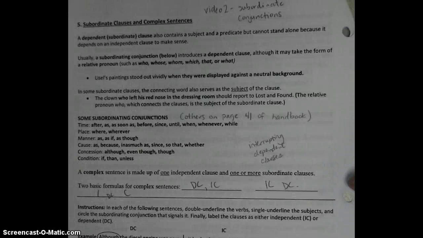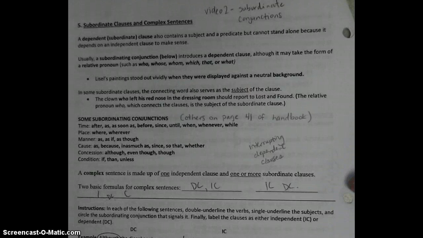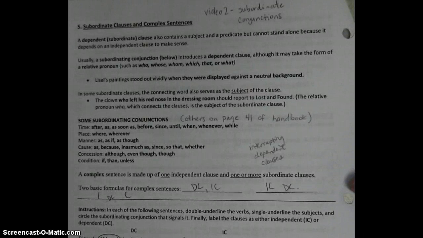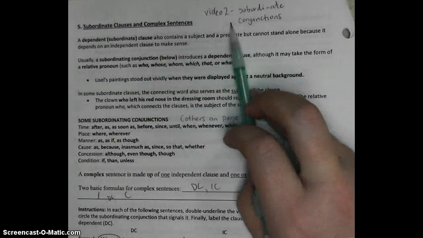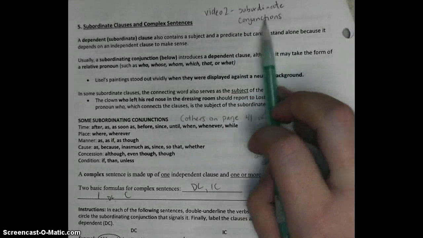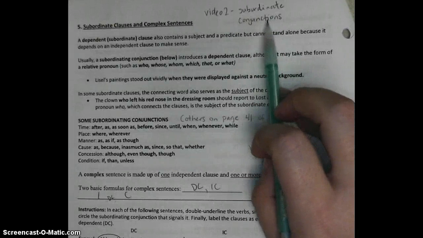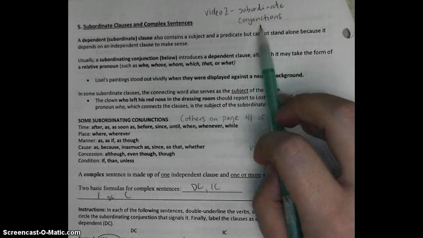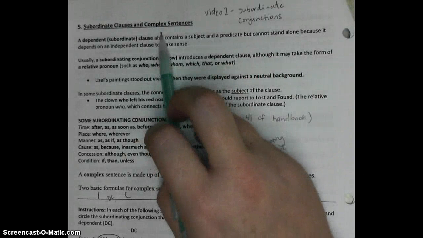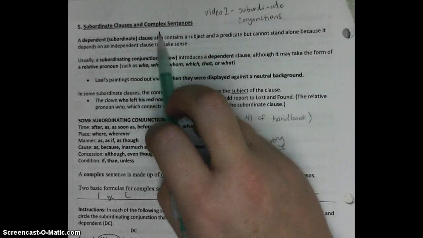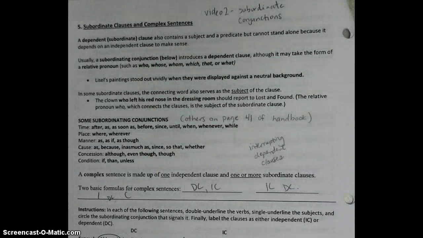Welcome to video 5 for quarter 2, subordinate clauses and complex sentences. And guys, this is where it gets kind of complicated. In video 2, we talked about a certain type of conjunction, a subordinate conjunction. We're going to need to know those for this lesson. And we're moving on to a third type of sentence. We're not talking about simple sentences or compound sentences. We're talking about a third type, complex sentences.